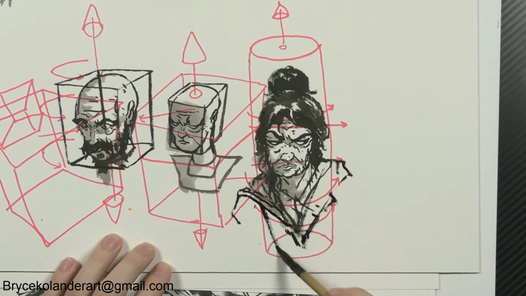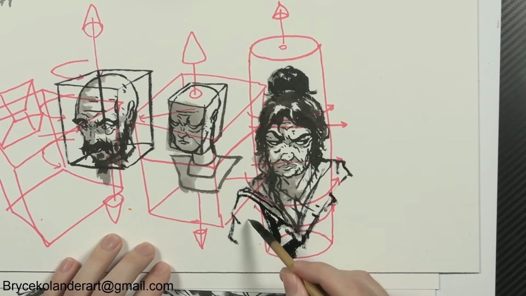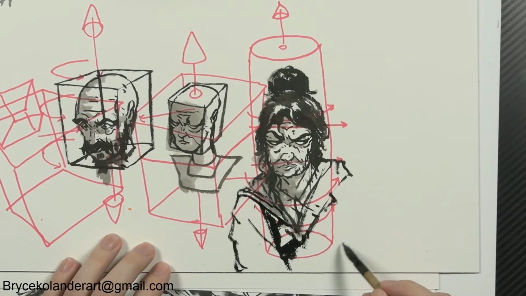And so we will have the character's arm. And I want him to have it coming across.